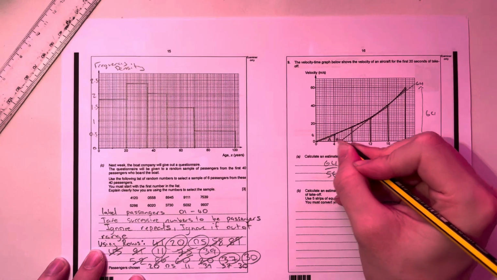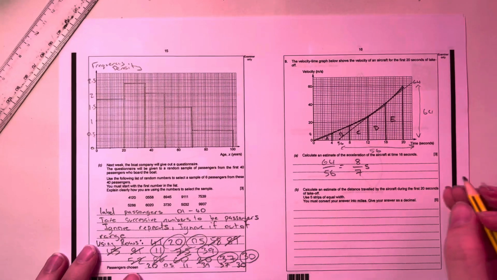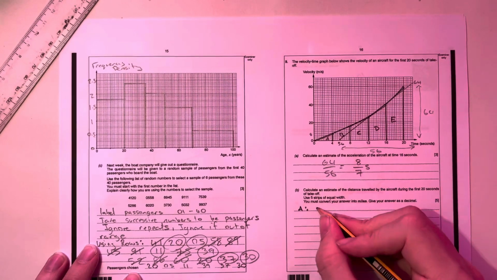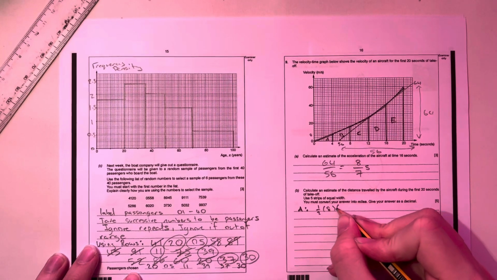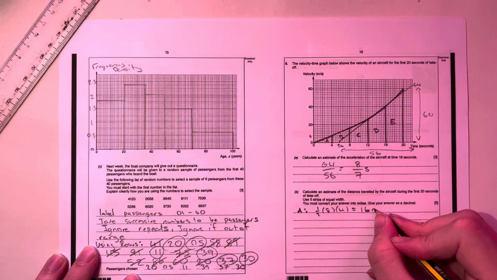So if I call this A, B, C, D, and E. Let's find the area of A first of all. We know it has a height of 8, so 1/2 times 8 times 4. This is going to be 16, and it's going to be meters.